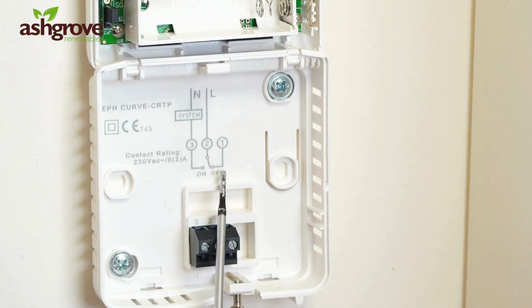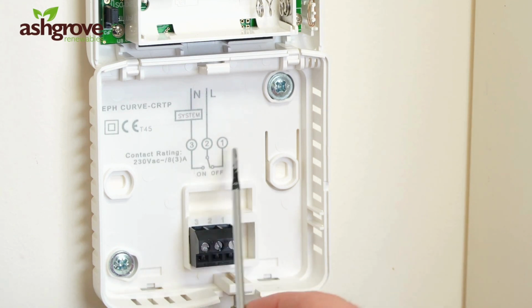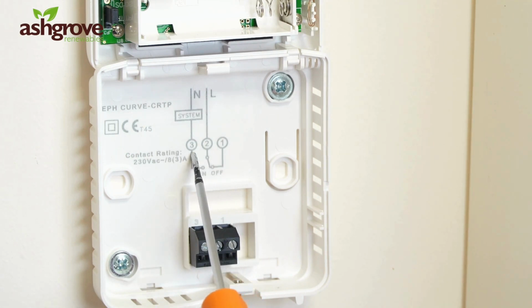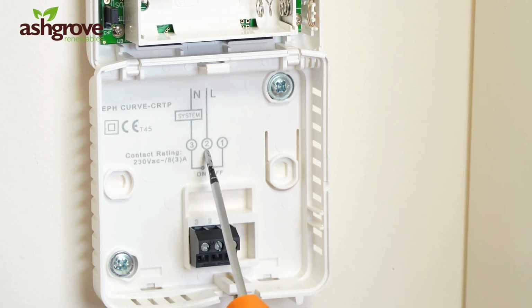So any stats that you're using, always make sure to have it on the common and the off, two wires. So in this case, we're wiring to 1 and 2. We do not use the on signal like traditional stats. It's the common and the off position for the closed circuit.